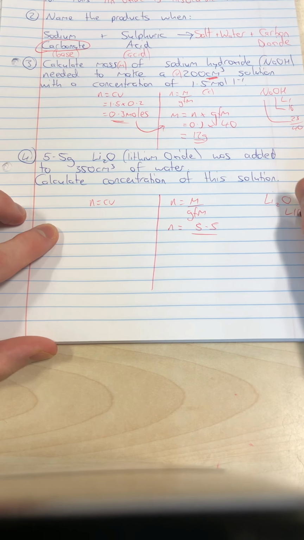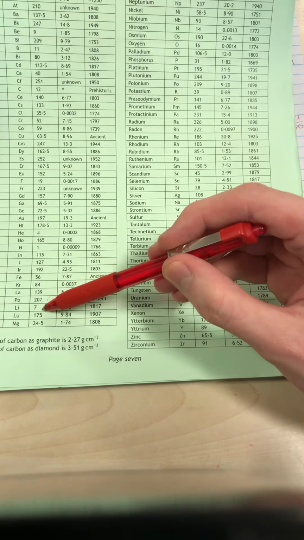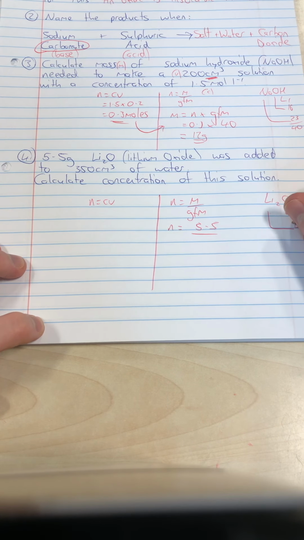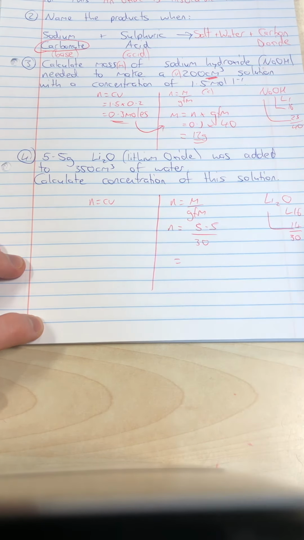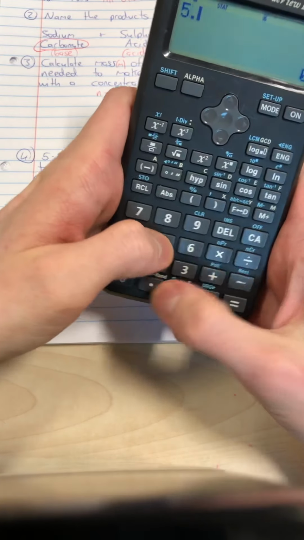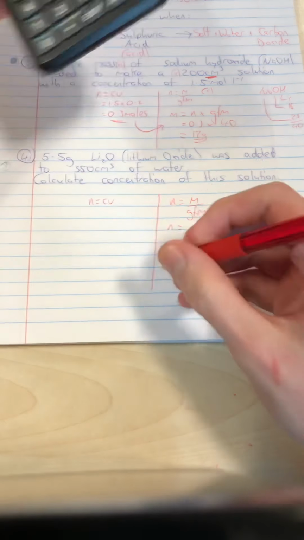Yeah, so oxygen 16, lithium, use your data book. Lithium is 7. Okay, but there's 2 of them, so that's 14. So that is 30. So 5.5 divided by 30, 0.183.